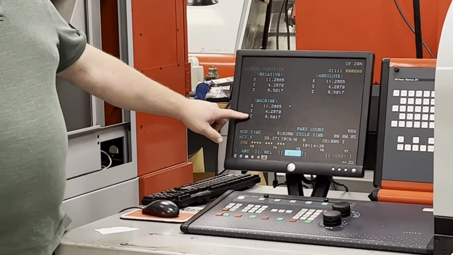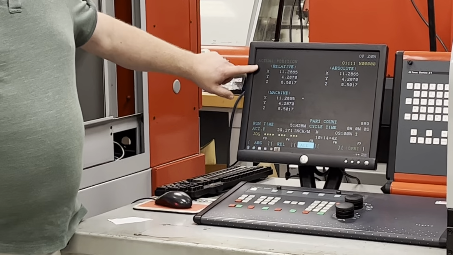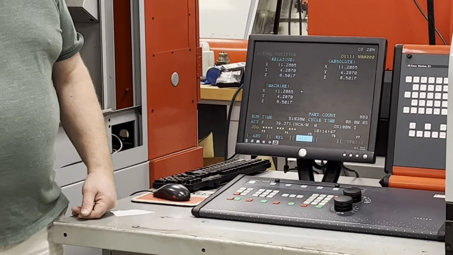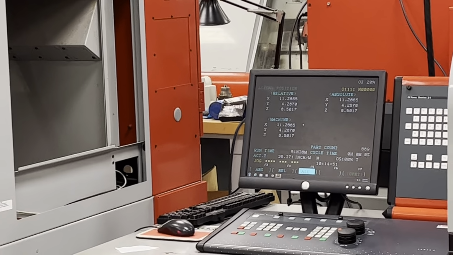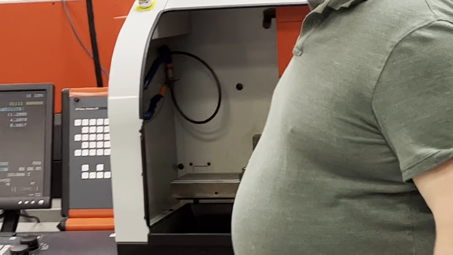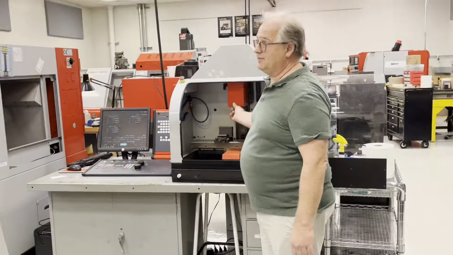Okay. Notice before we had a machine position, we had different numbers in the relative and different numbers in the absolute. Now they're all the same, because we just changed out the work offset. And again, as I look at this, the center of my spindle is over here, so that means this is a reference point. This is a machine reference point that's put in there by the machine builders.